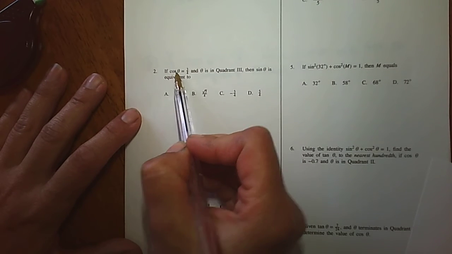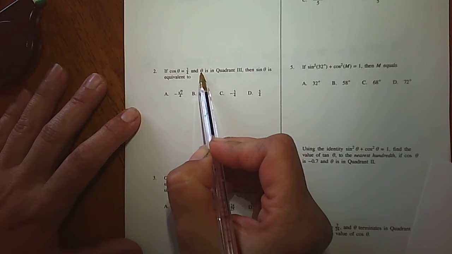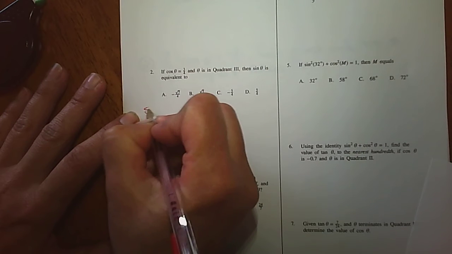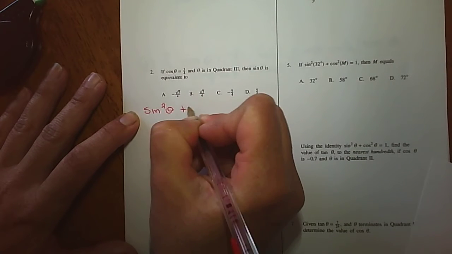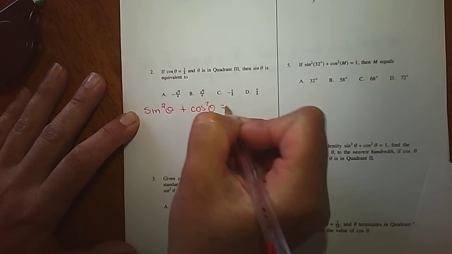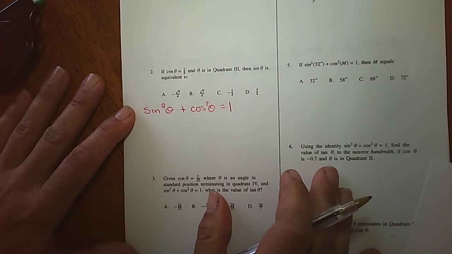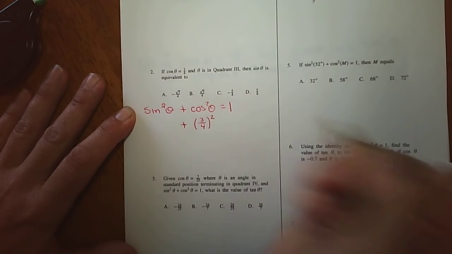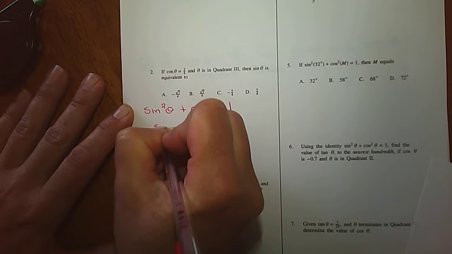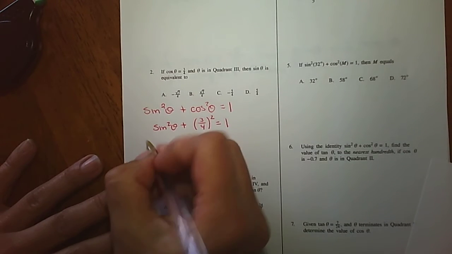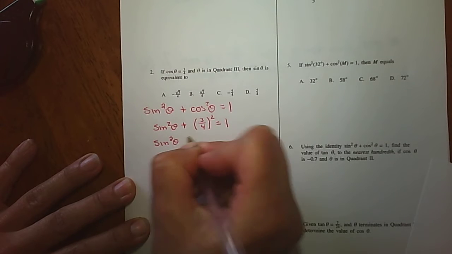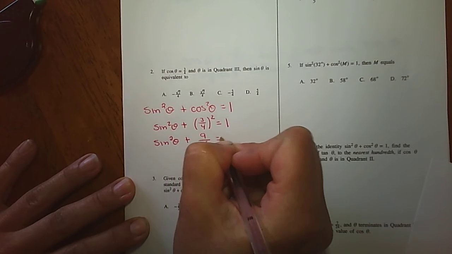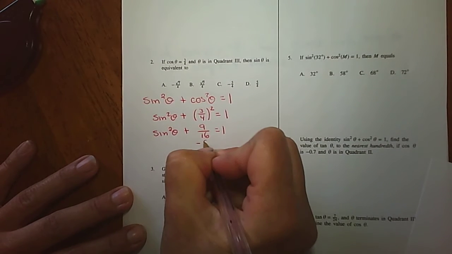Number 2, if cos theta equals 3/4 and theta is in quadrant 3, then sine is what? All right, so we're going to use, again, sine squared plus cos squared equals 1. And we know cos is equal to 3/4. So right here, I'm going to put 3/4 and square it and bring the rest of this down. I get sine squared plus, if you square 3/4, 3 squared is 9, 4 squared is 16, equals 1. Now subtract that over.